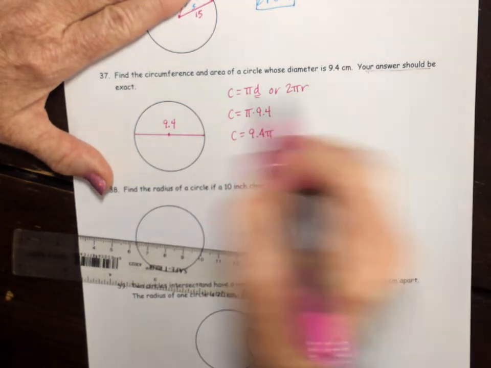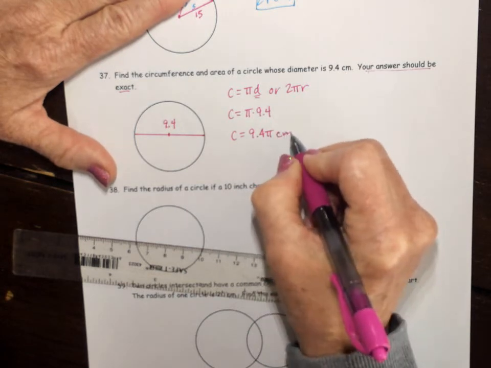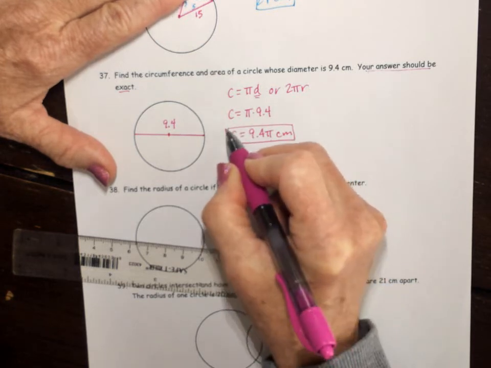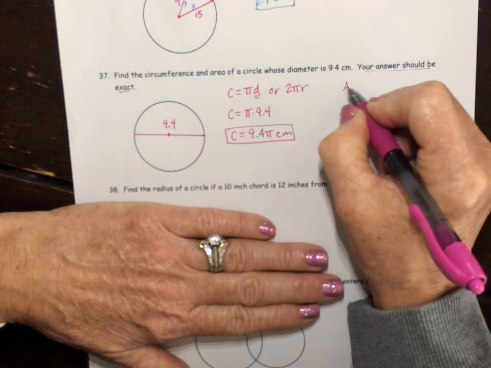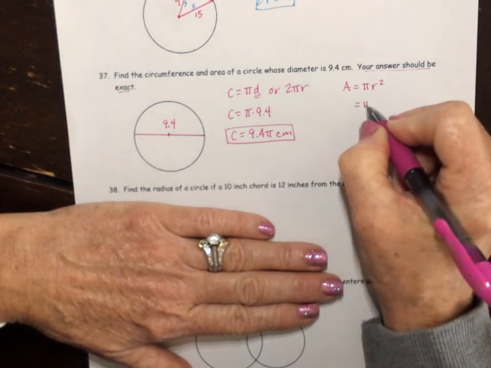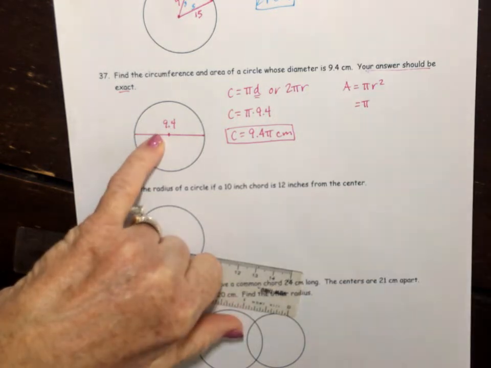It says your answer should be exact. This is an exact answer. Typing it up in your calculator gives you a decimal approximation. That's the exact answer. To find the area, pi times radius squared. Okay, radius is going to be 9.4 divided by 2.